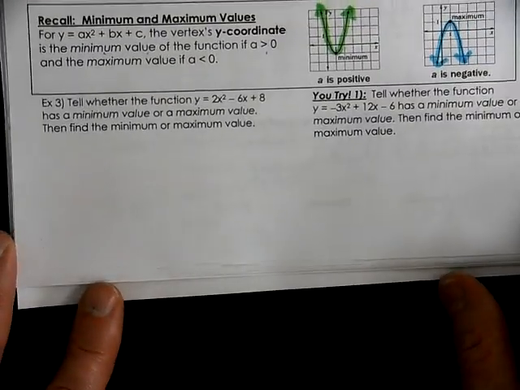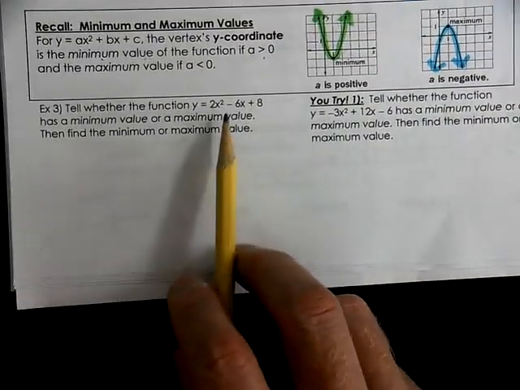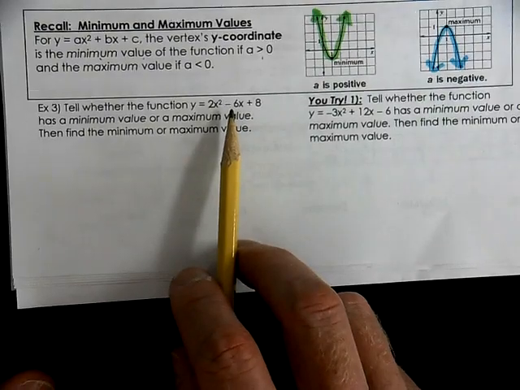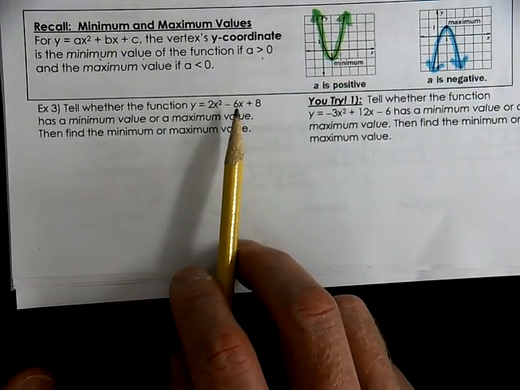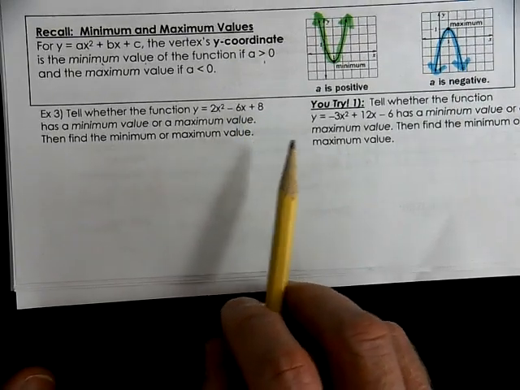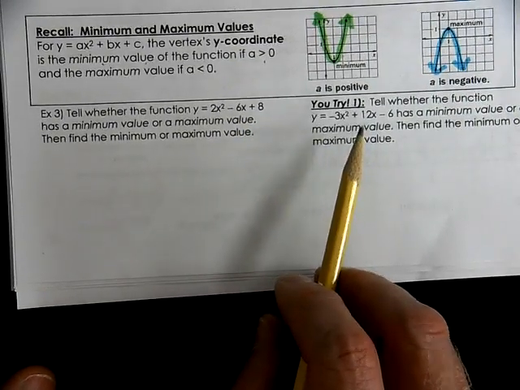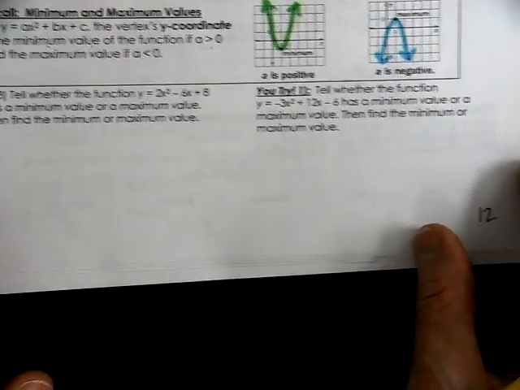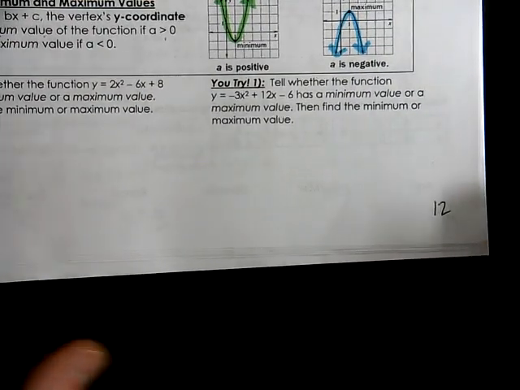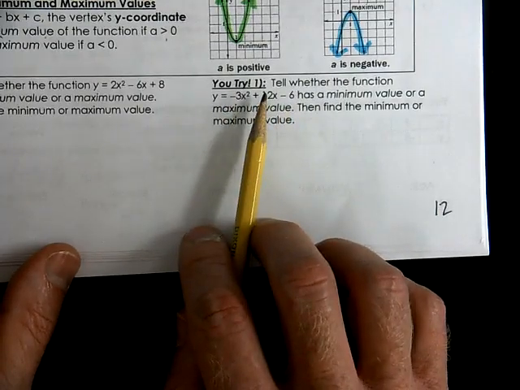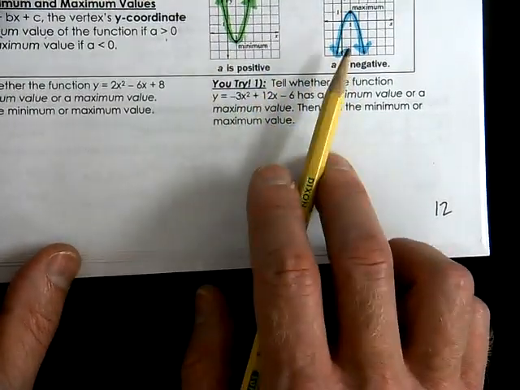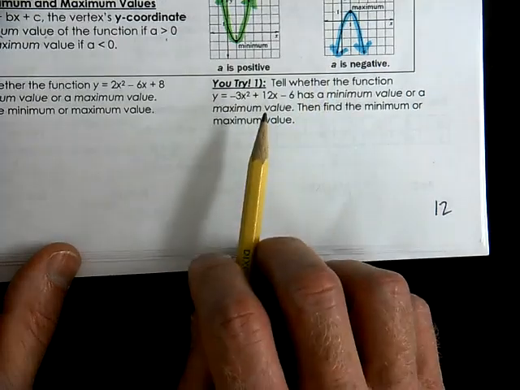So we can come down here and practice that. Here's our quadratic. Let's do this one first. Can you tell me what we expect the graph to look like?